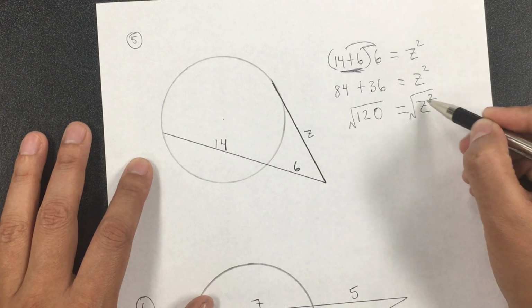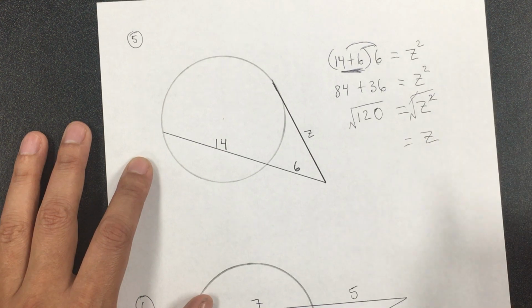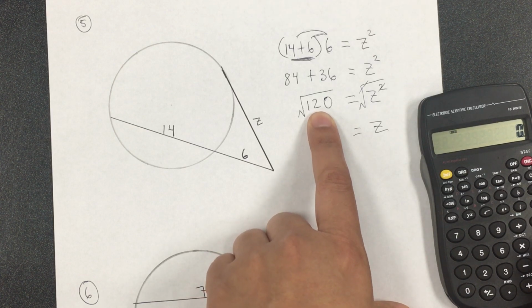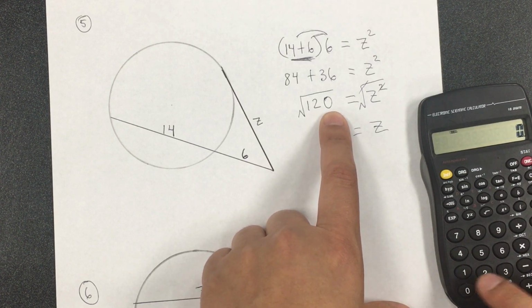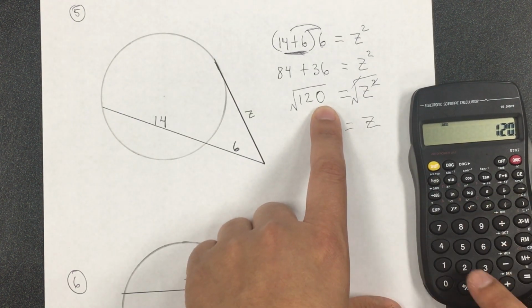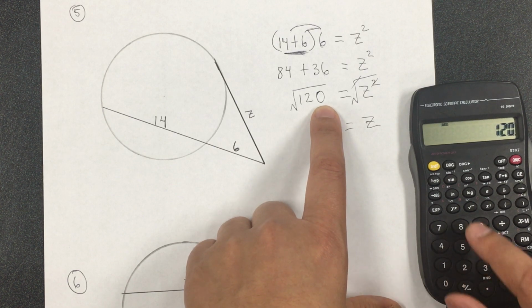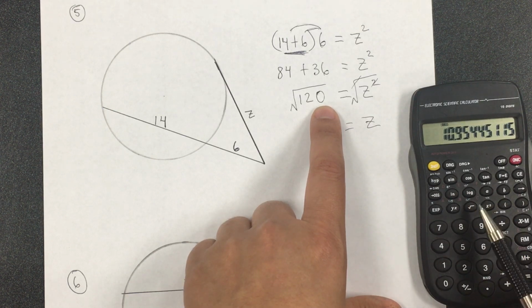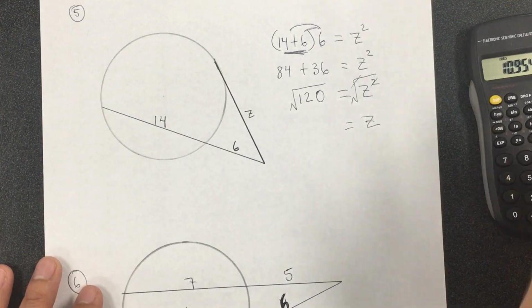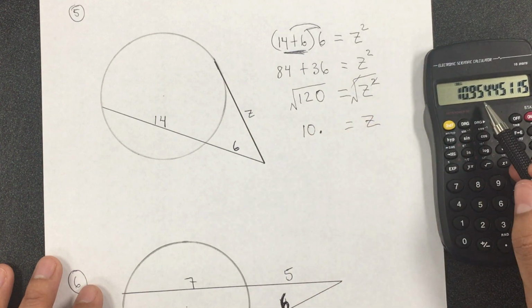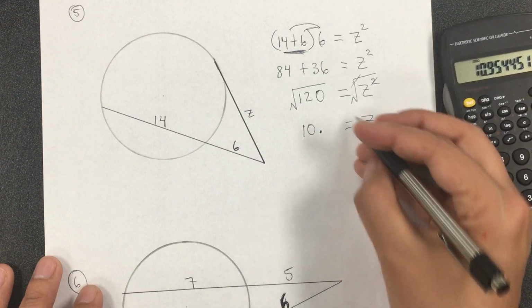Take the square root of both sides to cancel and leave z by itself. And so that's when we're going to need, because this is not a perfect square, the next number that is a perfect square is 121. So we're going to put it in our calculator. Sometimes you press the number first and then the square root, and that's going to give you the answer. For some calculators, first you press the square root and then the number and then equal, okay? So it might be different in yours. Try whichever works. So in here, I'm going to round it to the nearest hundredths, which is 10.95.